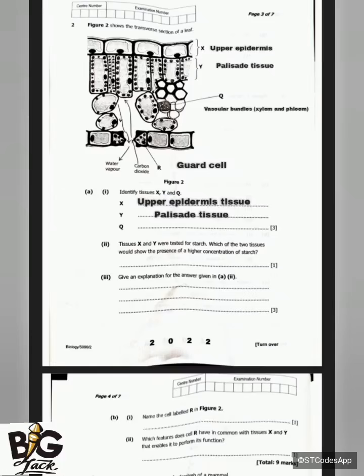Then as for Y, I'm going to say palisade tissue. Then as for Q, I'm going to say vascular bundles, open bracket, xylem and phloem tissues.